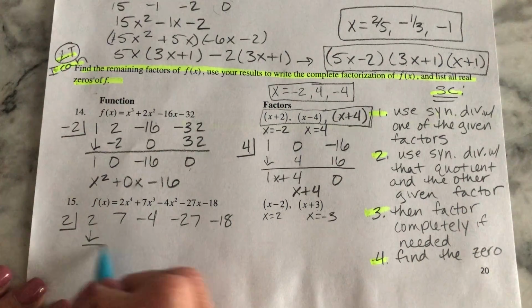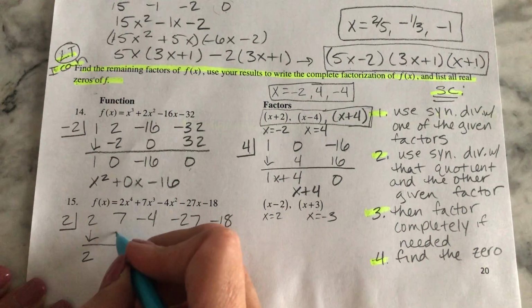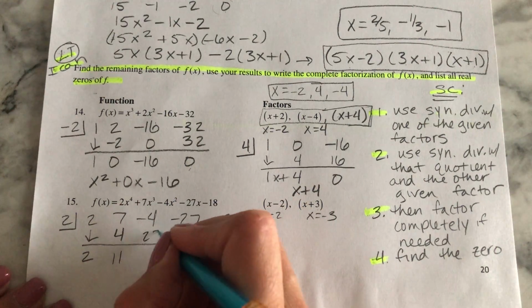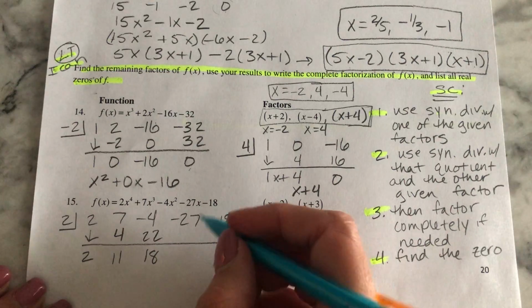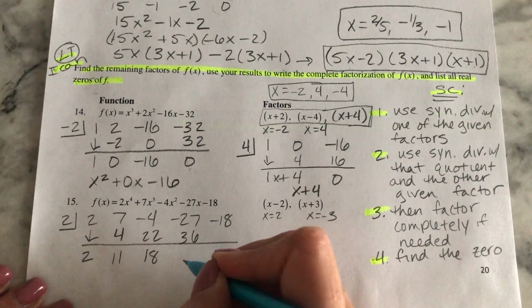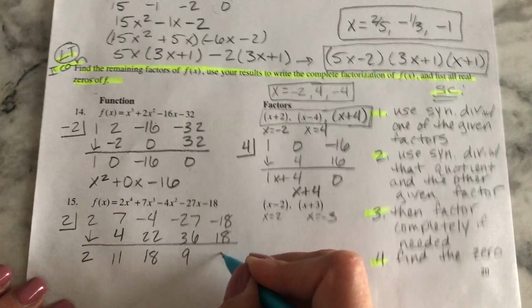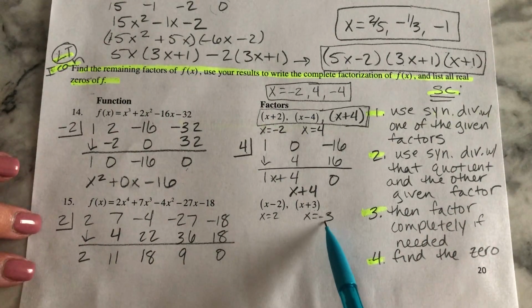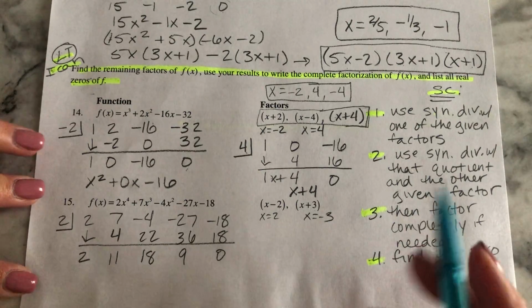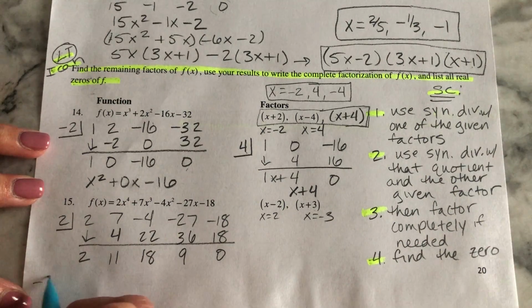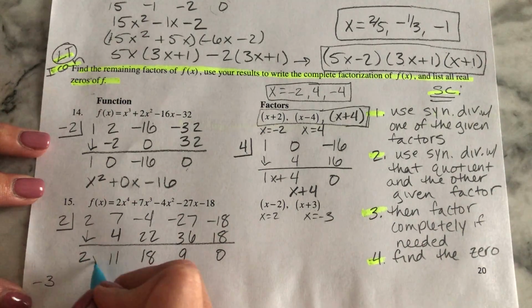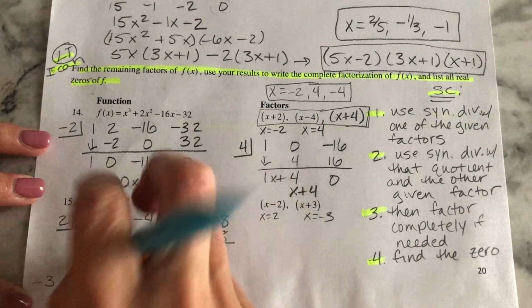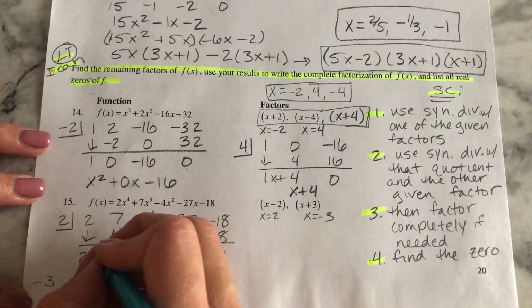Bring down the 2, multiply, add, multiply, add, multiply, add, multiply, add. Then you're going to do the process again with -3. This would have been x squared. I'm just going to fill this in. Oh, x to the third, just so I don't forget.